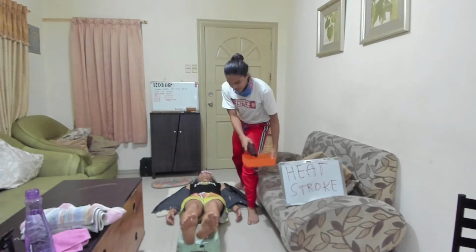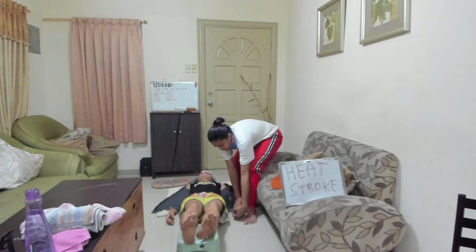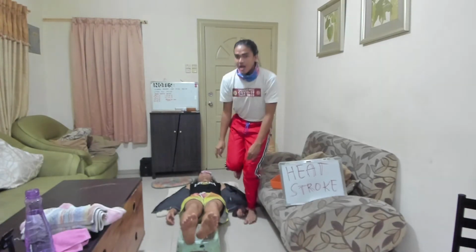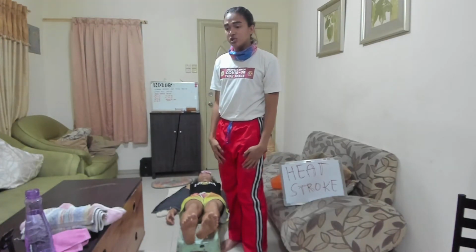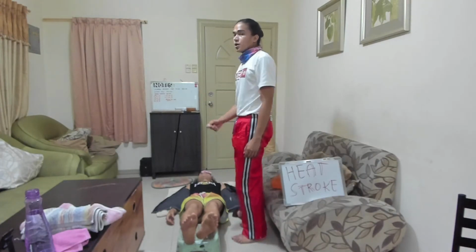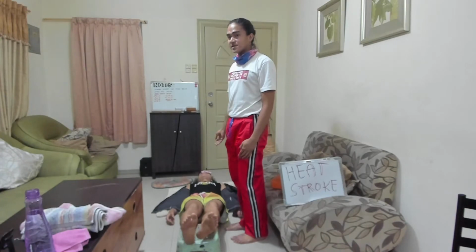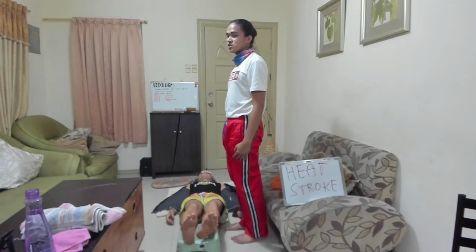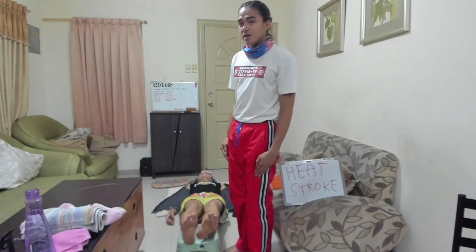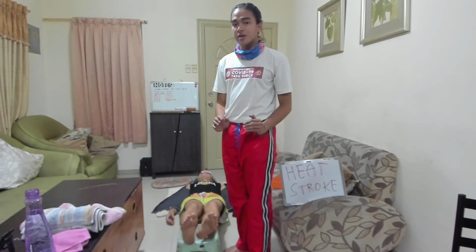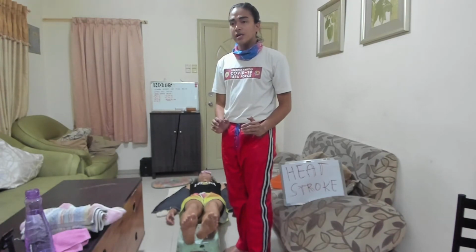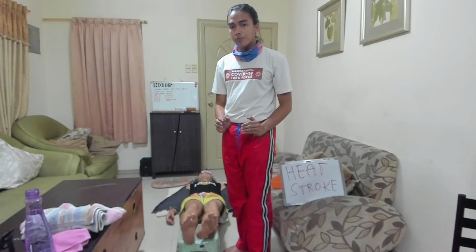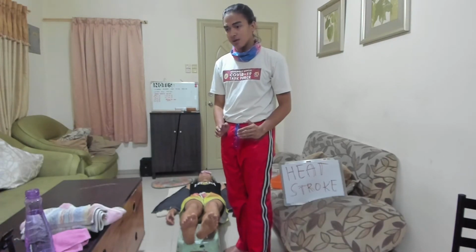So I will be putting it on the head and the hand, and continuously check the temperature of the patient using a thermometer. We should place a thermometer on the armpit of the patient and see if it lowers down to 36 degrees Celsius.